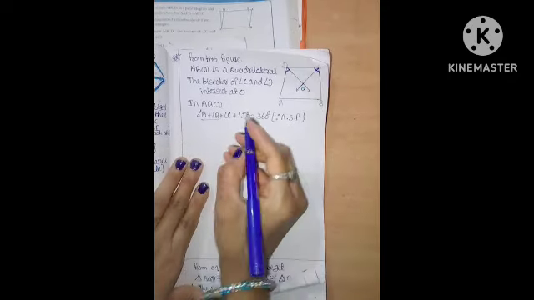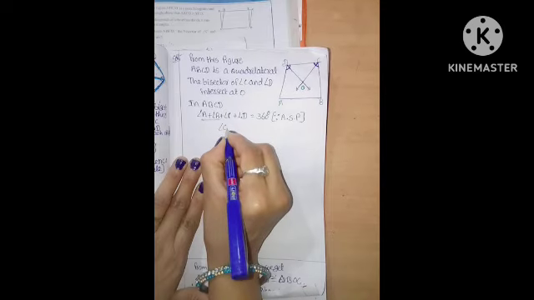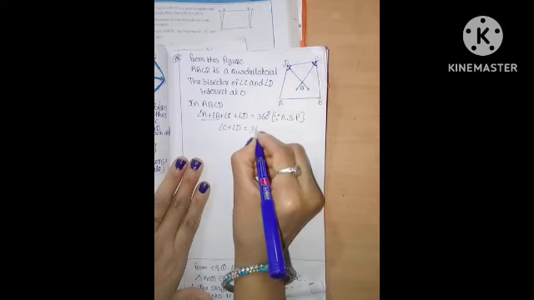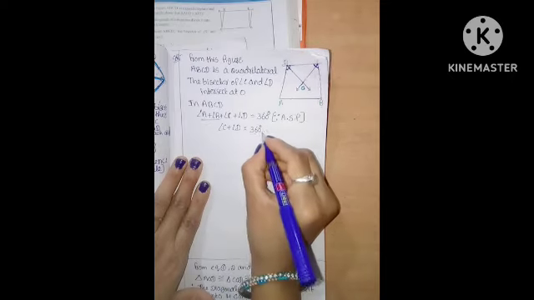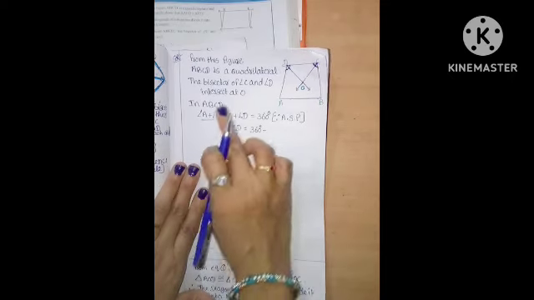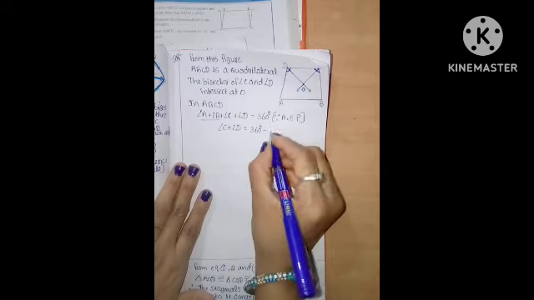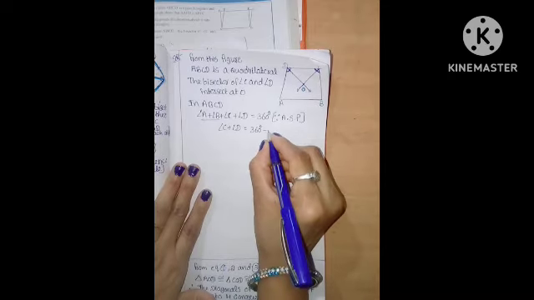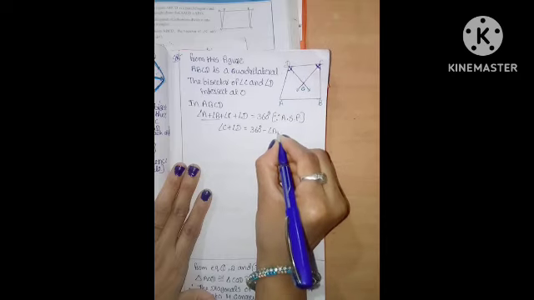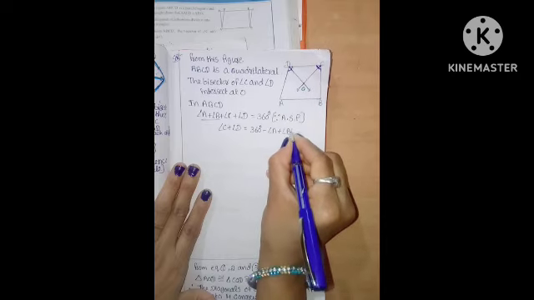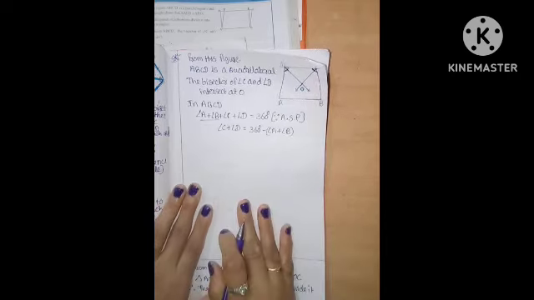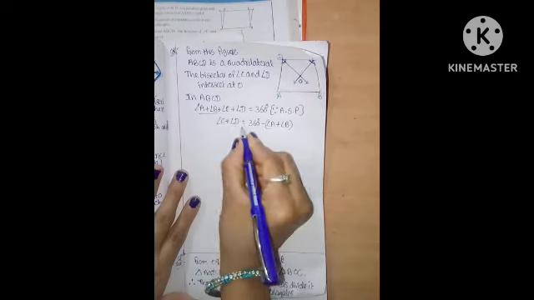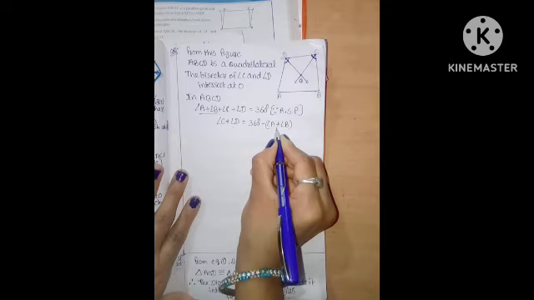Angle C plus angle D equals 360 degrees, and these 2 angles move to the other side, where the plus becomes a minus sign: 360 degrees minus angle A plus angle B. Are you clear? This is the LHS part and this is the RHS part.